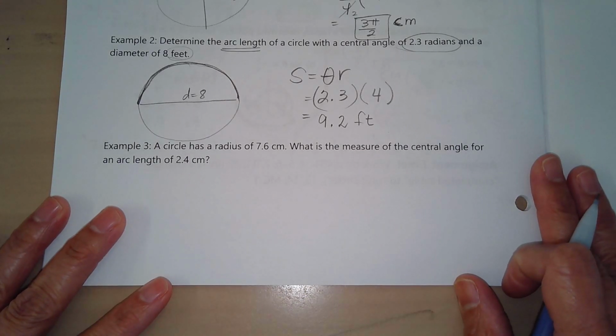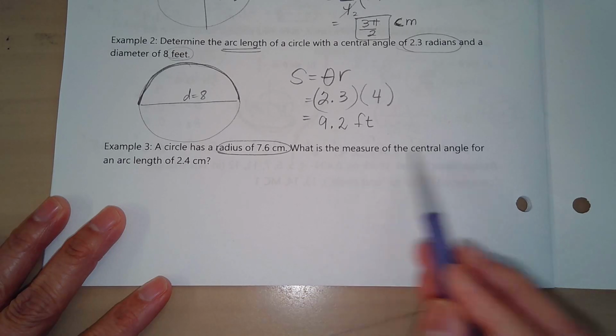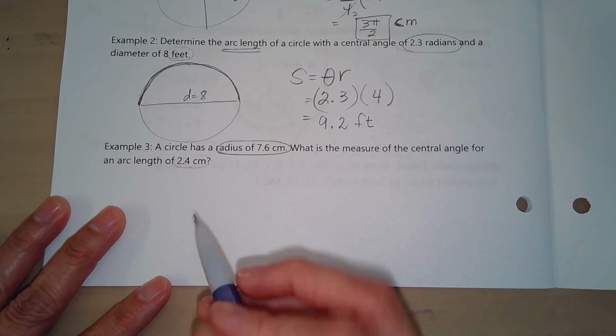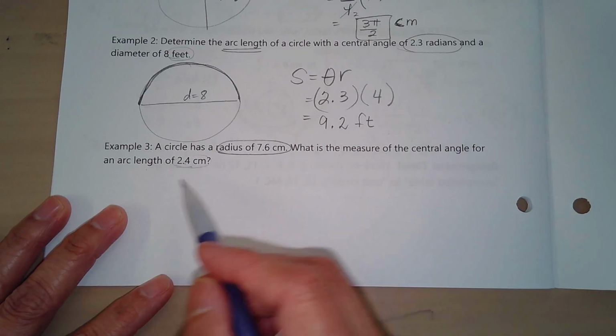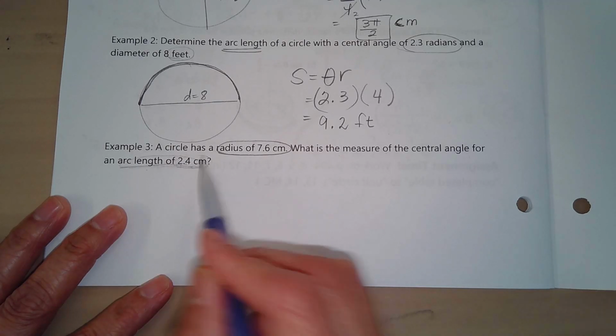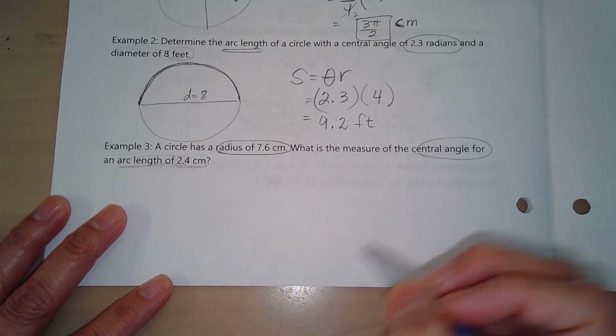Example number 3. A circle has a radius of 7.6. What is the measure of the central angle for the arc length of 2.4? Now I call it the backwards question, because now they're telling us the arc length is 2.4. We're solving for the angle. So how far is that angle going to turn?